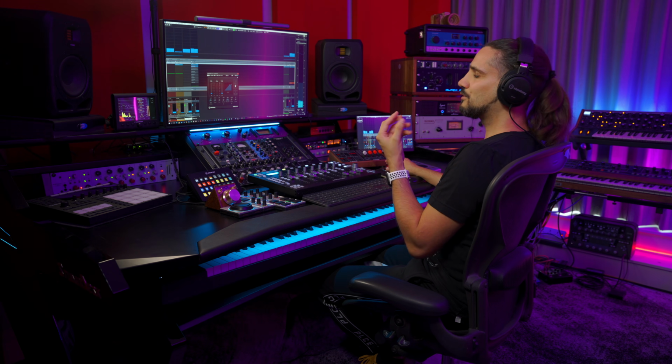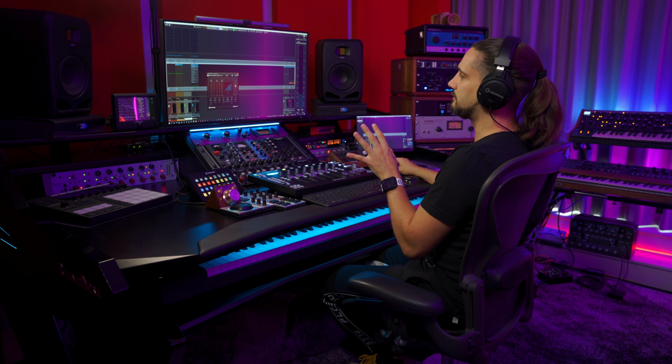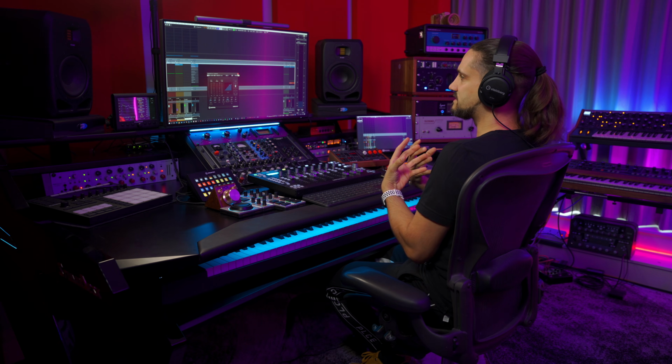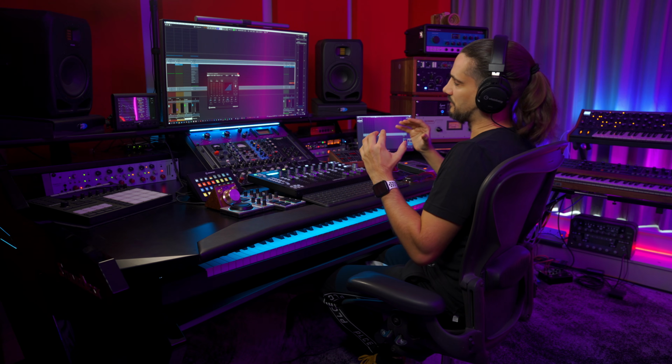And in this case, I'm going to just barely touch the needle, okay? I just want this to bring the mix together. I don't want to hear the compression effect right here. In case we are looking for a different sound, we have an alternative.